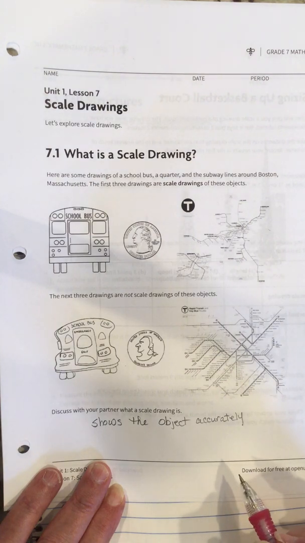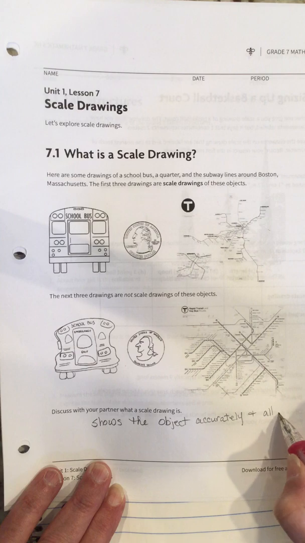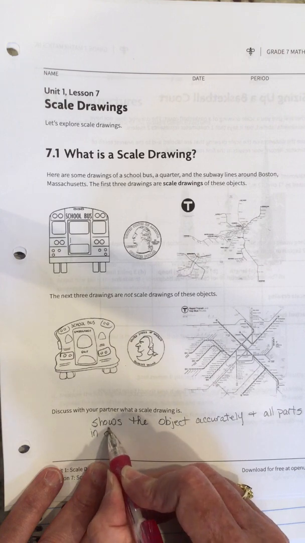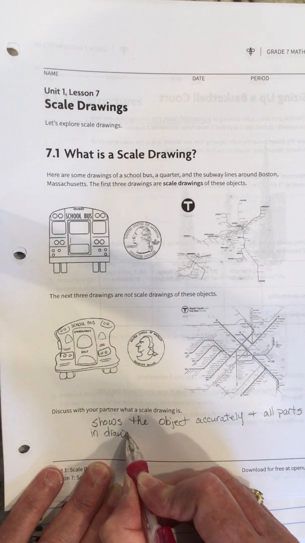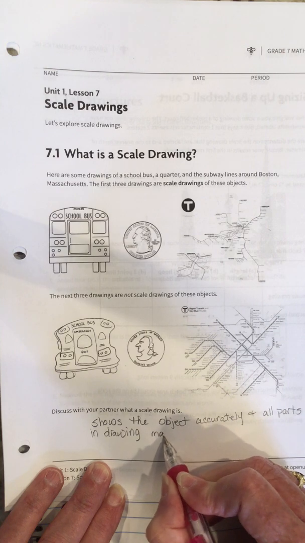So all of the details or parts in the drawing match the actual object.